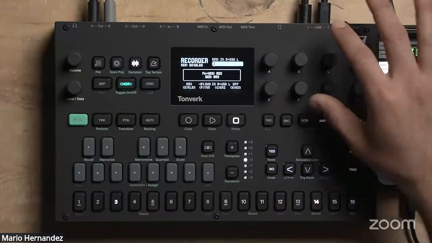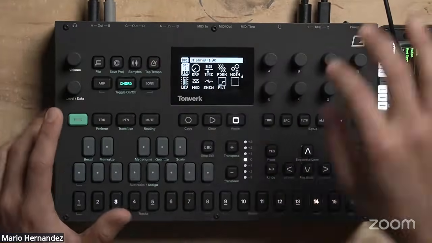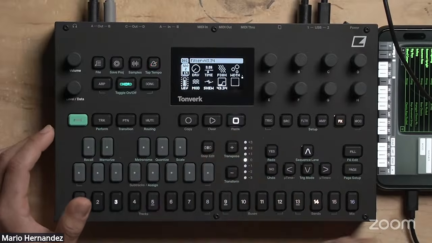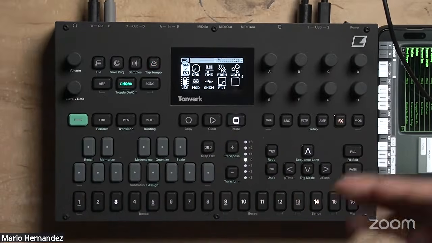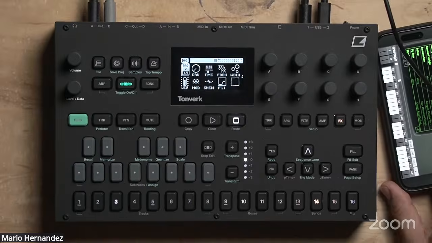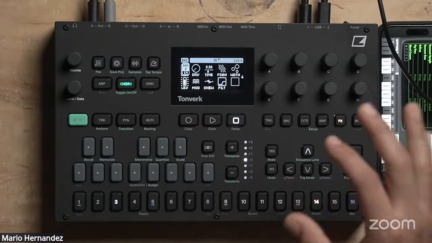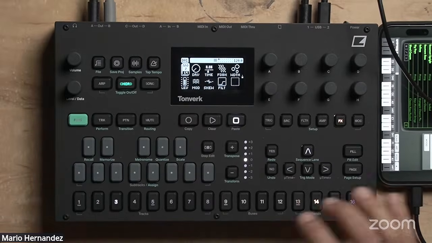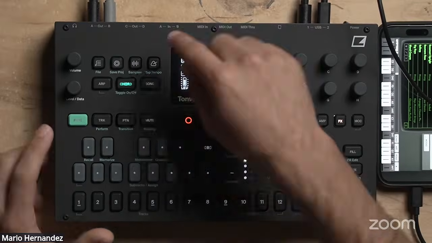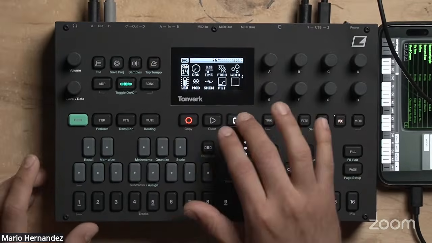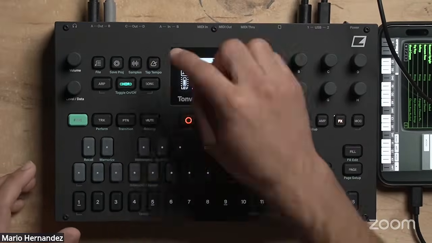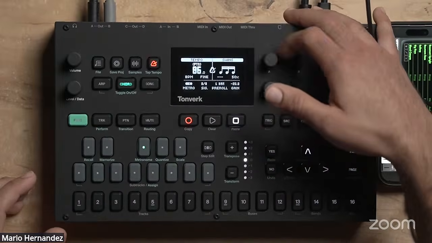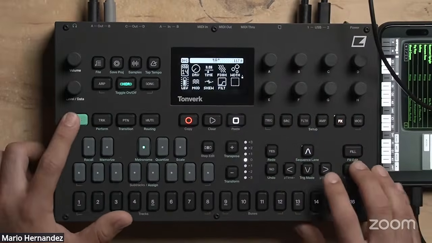I'm gonna go to my, wait, what's good? Oh, no, I don't want to record it right now, actually. I'll show you, I mean, obviously you could resample it into your device, but you could just start creating with this sound here. So if I go here, let me turn this metronome on. Go to something like this.